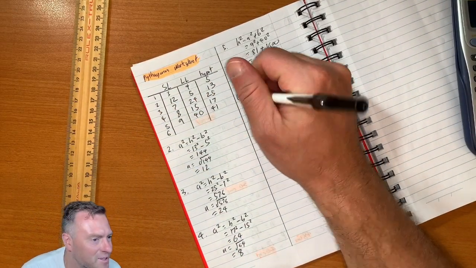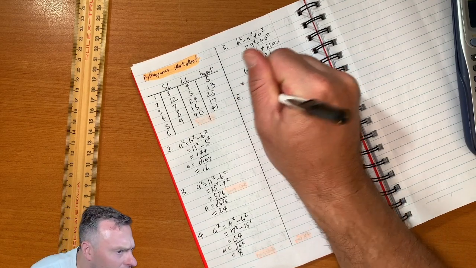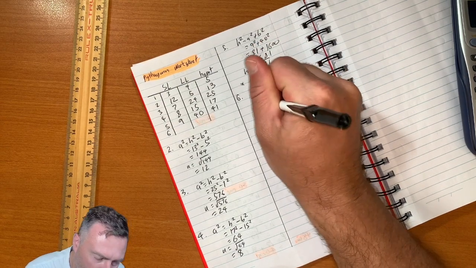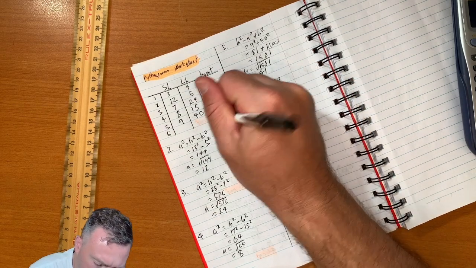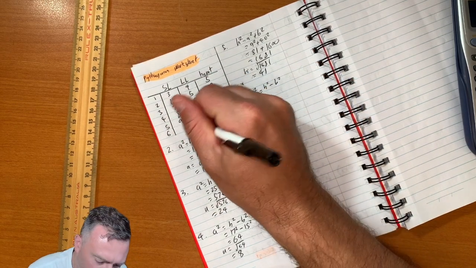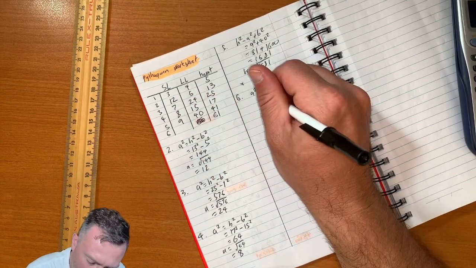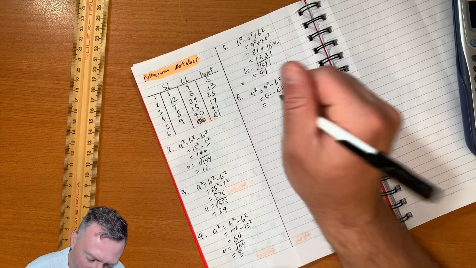I'm guessing everyone actually. Number 6, same process. We're going to go a squared is equal to h squared minus b squared. We've got the hypotenuse, which is 61. We've got the small side, which is 60. Oh, sorry, we don't know that yet. I'm sorry about that. So we're going to go 61 minus 60. I'm pretty sure it's going to be 60 there, though.